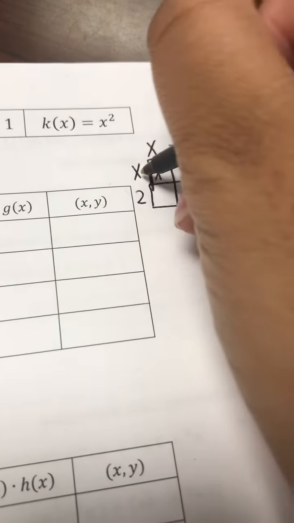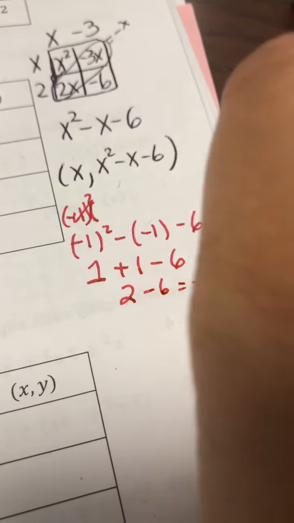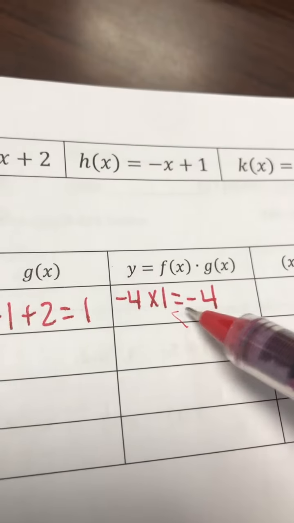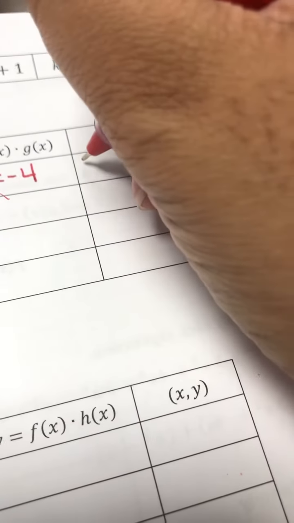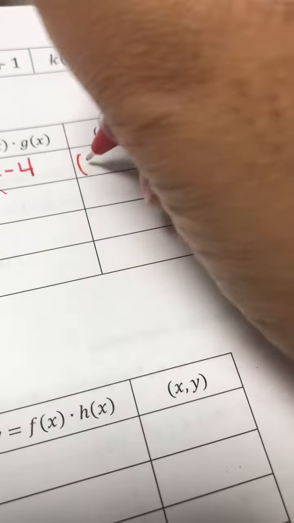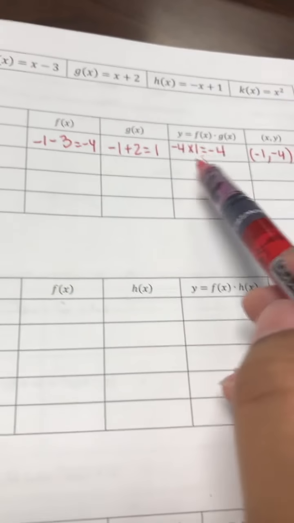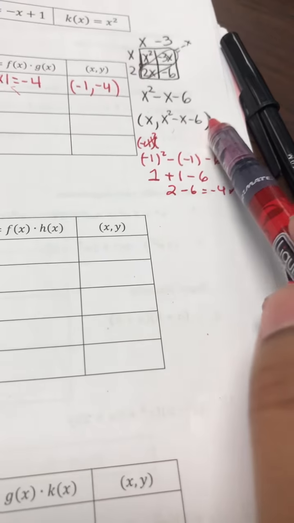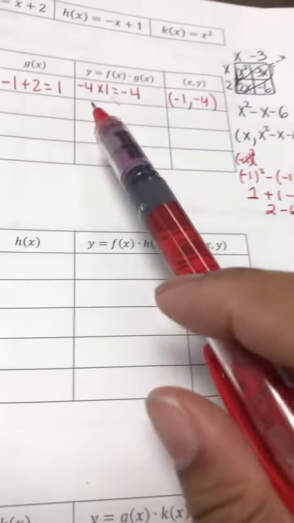So negative 1 squared becomes a positive 1. Negative and a negative become a plus. And then 2 minus 6 is negative 4. Correct. So my coordinate is negative 1, negative 4. So that's how you're going to do this page. You can either choose to just plug in the number and then multiply them, or you can do this work first, plug in your negative 1, and make sure that you get the same answer here.